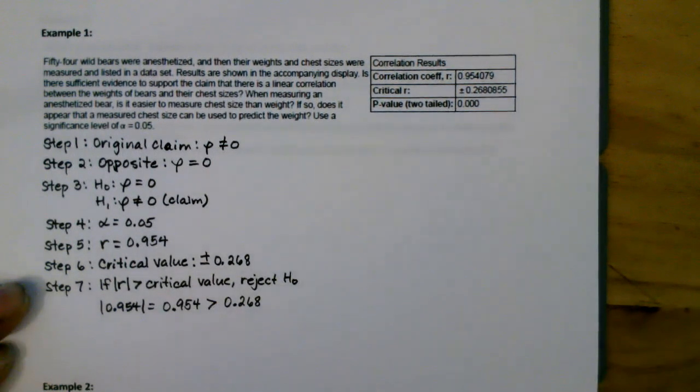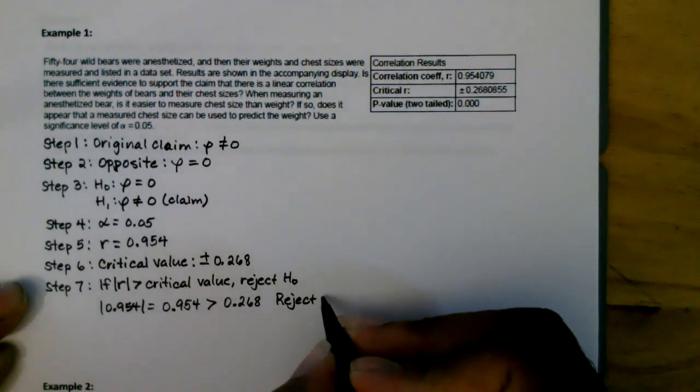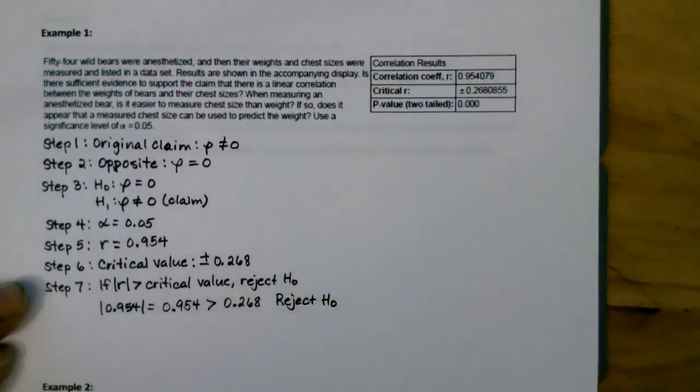As you compare those two, you're going to see that 0.954 is greater than 0.268. So that means I need to reject the null hypothesis.